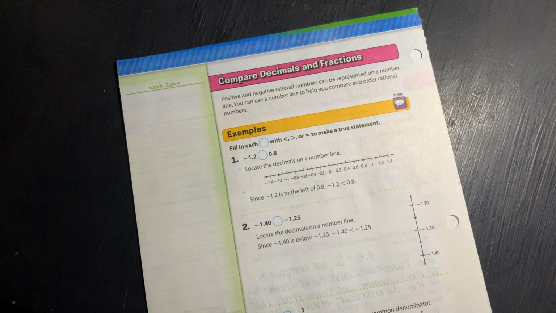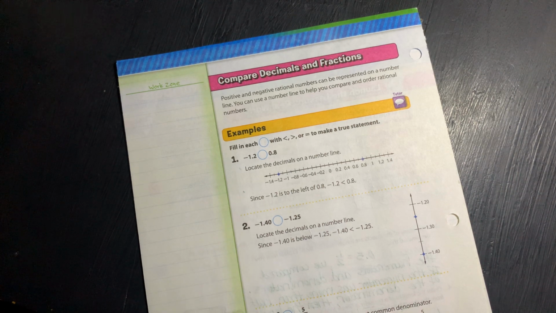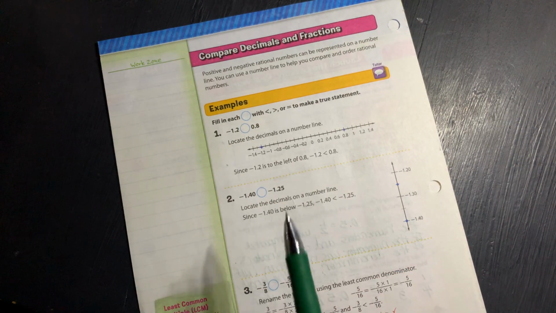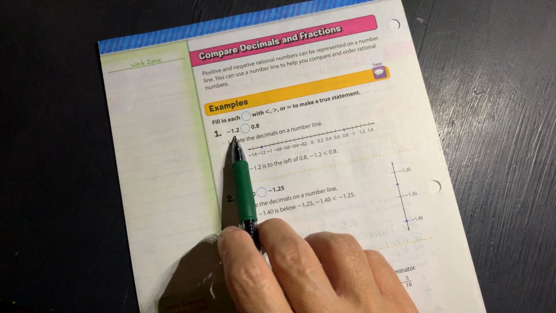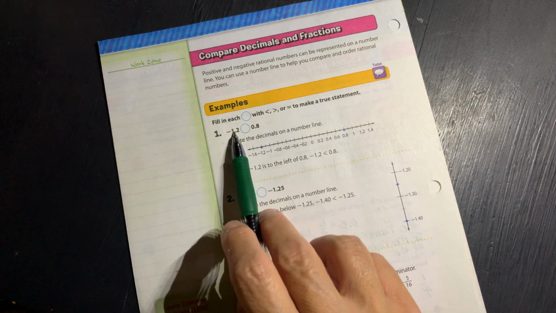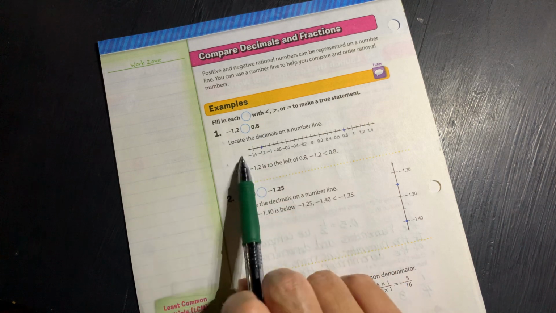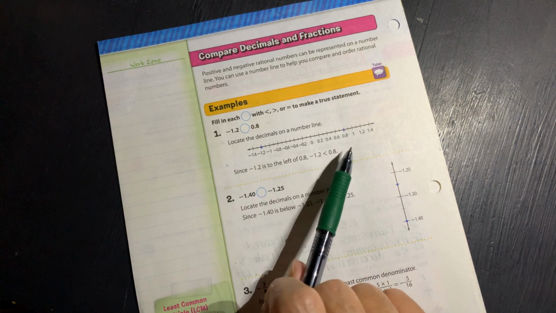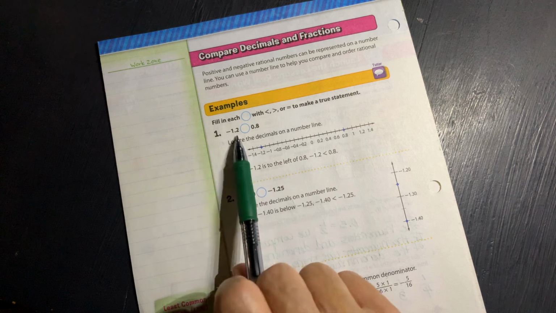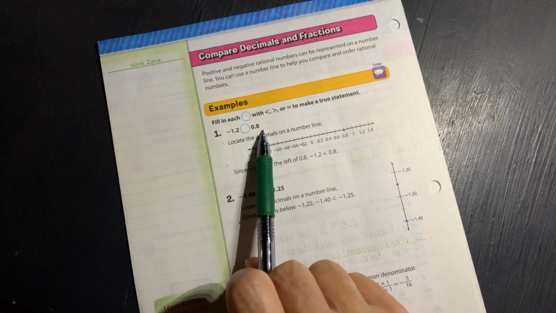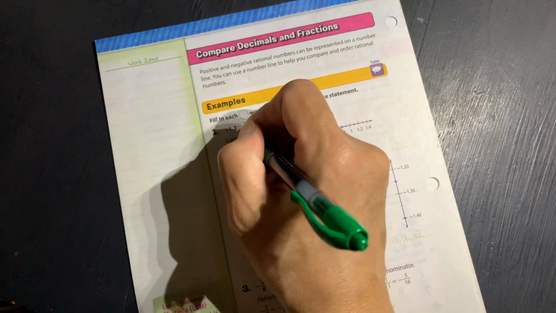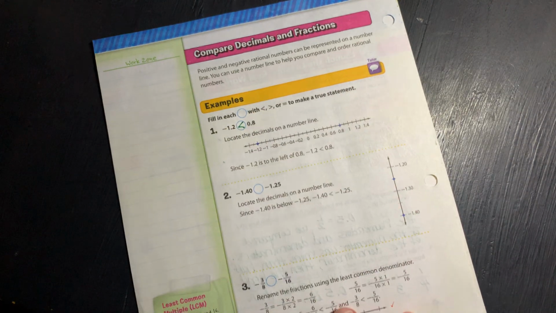That would also include not just fractions, I said, but that could be your decimals as well. You can use a number line to help you compare and order rational numbers. Okay, so here it says locate the decimals on a number line. You have negative and you have positive. Well, obviously, that negative is going to be smaller than the positive. So we really don't even have to worry about where it's located, okay? Because we know the negative is always going to be less than the positive. So we can go ahead and do less than.